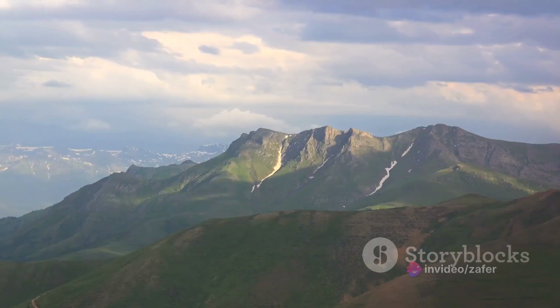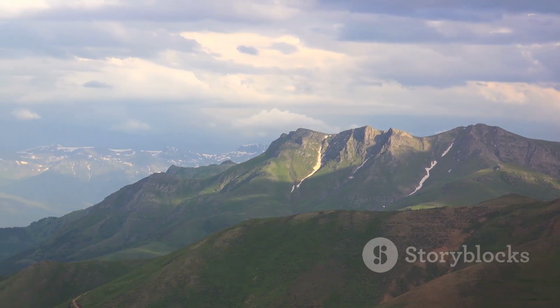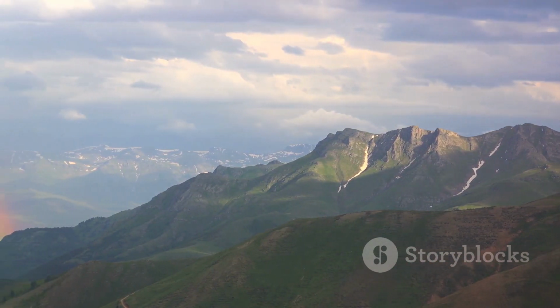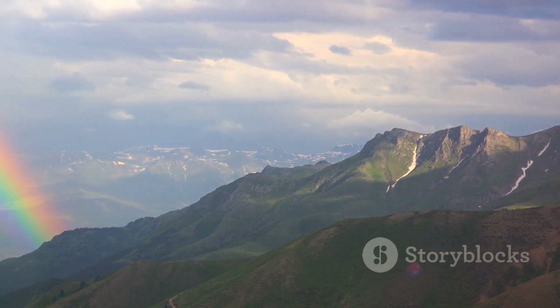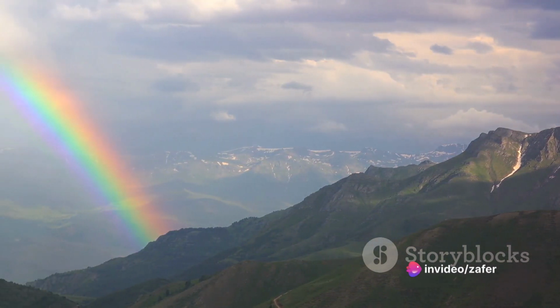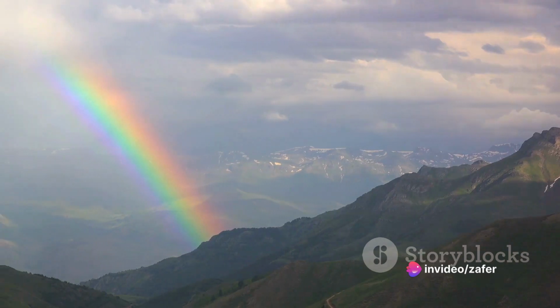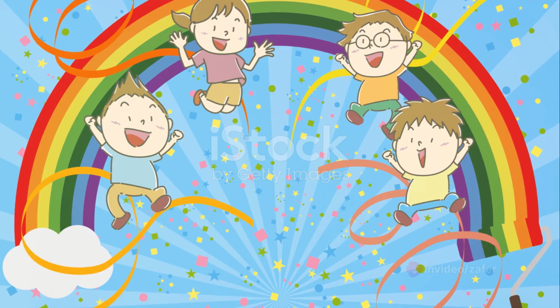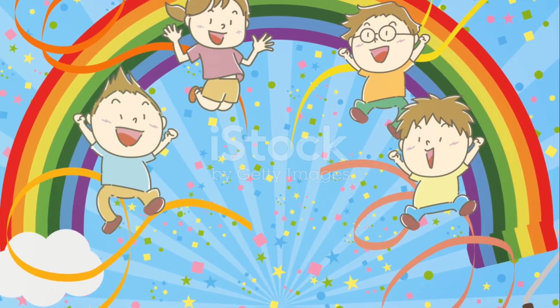But why an arc, you might ask? Well, each color of light exits the raindrop at a slightly different angle, creating a spread of colors. The amount of bending or the angle is different for each color because each color has its own unique wavelength. This bending and spreading of colors is what forms the arc shape we know and love as a rainbow.